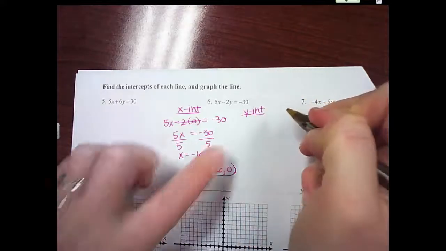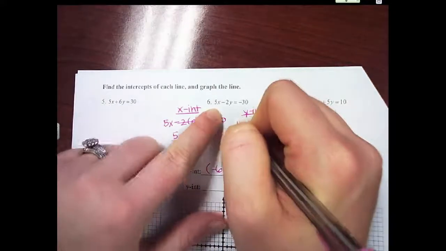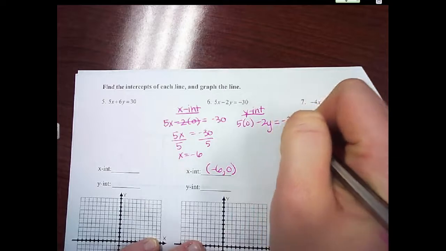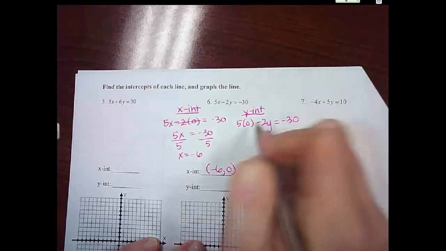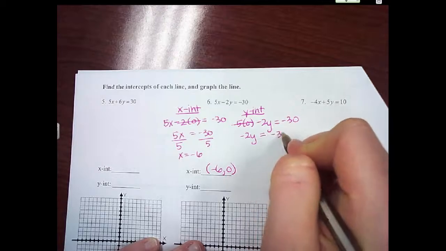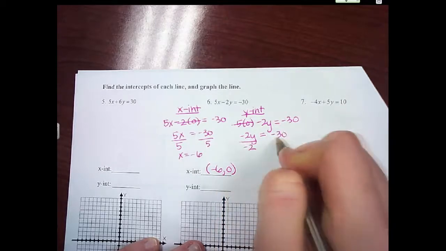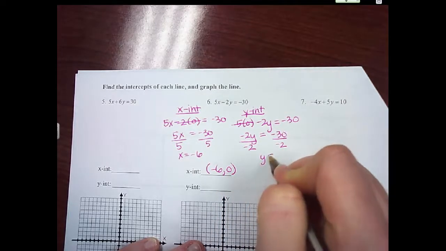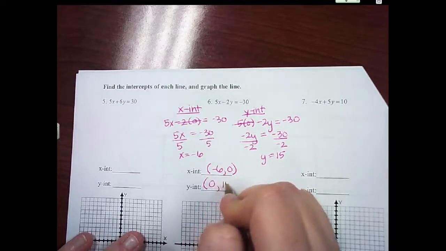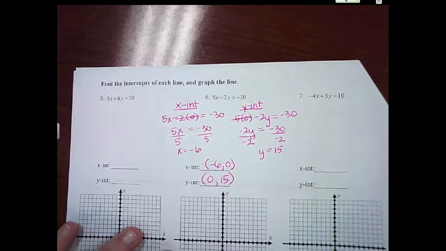Okay, and I do the same thing for the y-intercept. I'm going to plug in opposite, so I'm going to go into the x. 5 times 0 minus 2y equals negative 30. 5 times 0 is gone. Negative 2y equals negative 30, and divide by negative 2. So y equals 15. Write that as a coordinate point. This one's the y, so I put 0 first and then the 15.